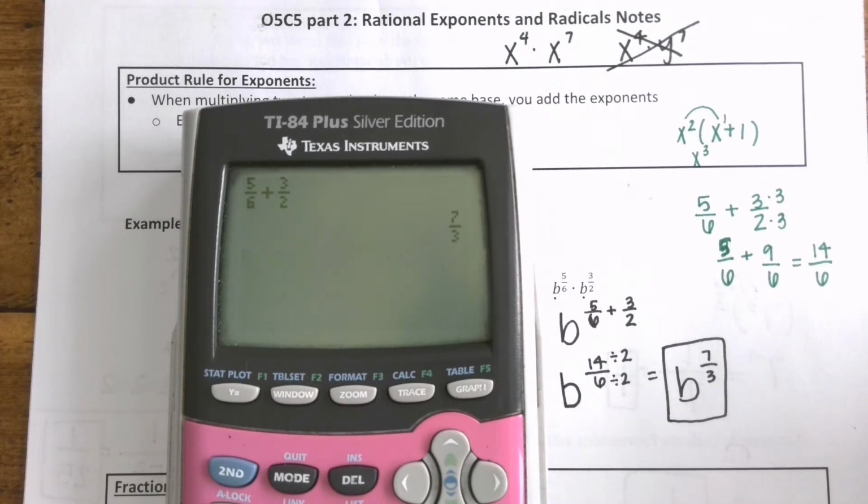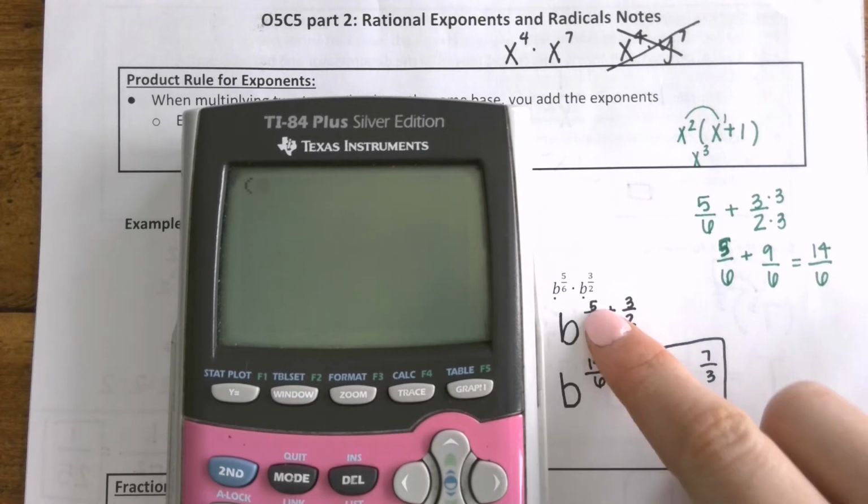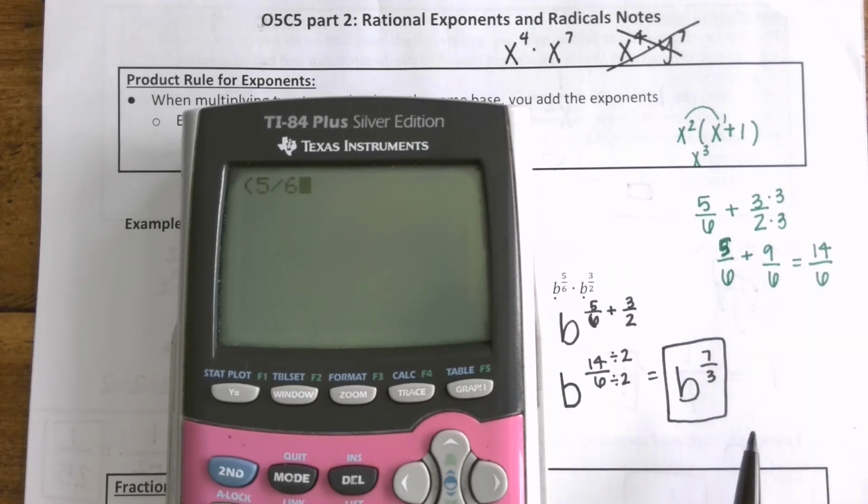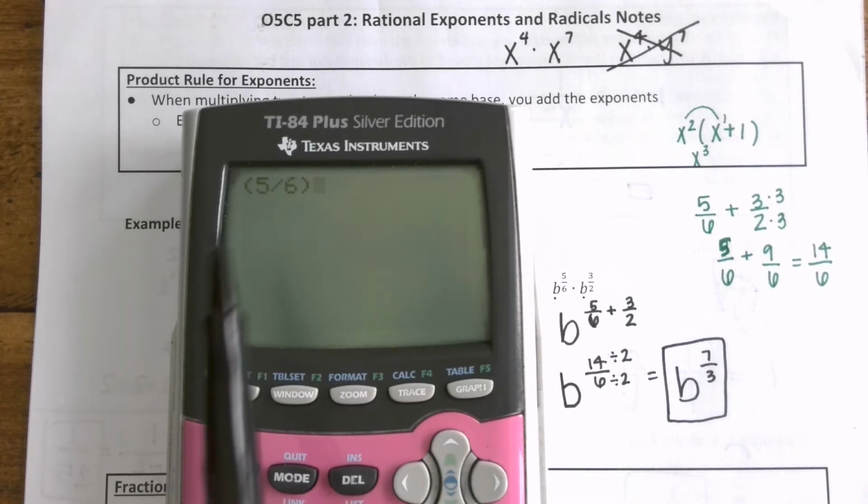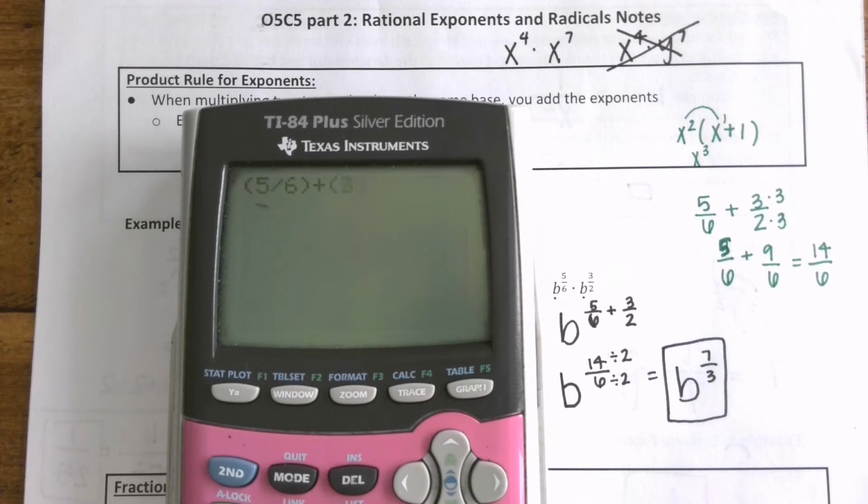so if your calculator won't do that, we're just going to use parentheses. So I'm going to write 5 divided by 6 in parentheses, showing me that that is one fraction, and then I'm adding 3 divided by 2, showing me that's another fraction. Now this gives it to me as a decimal.